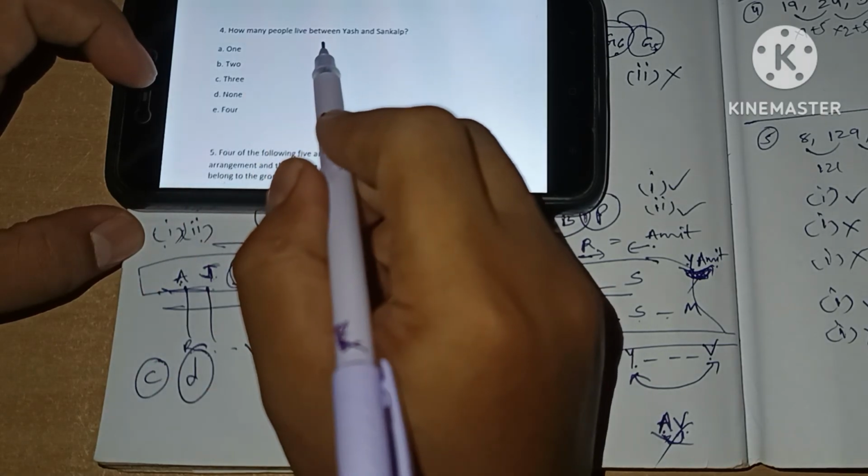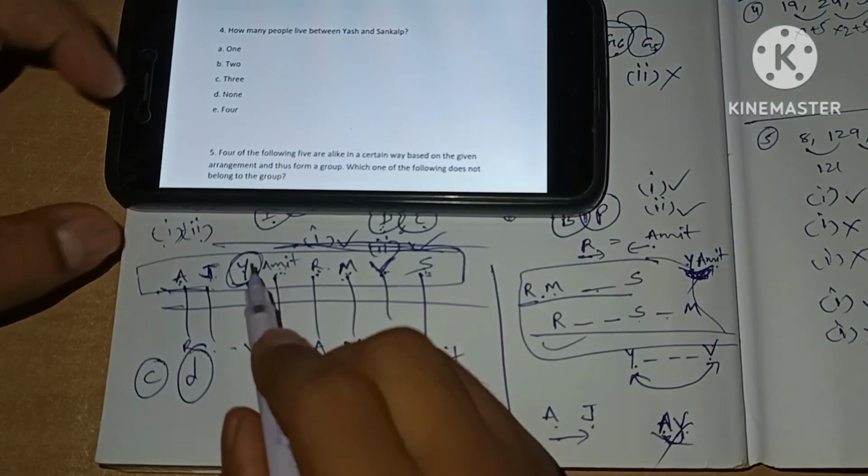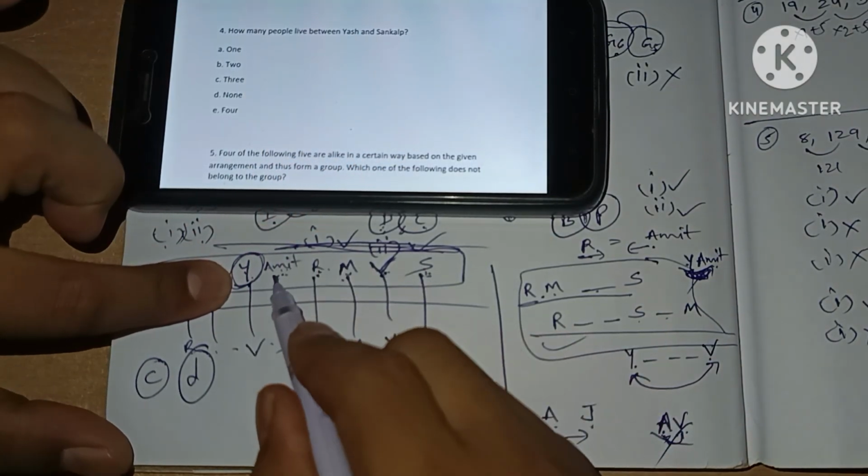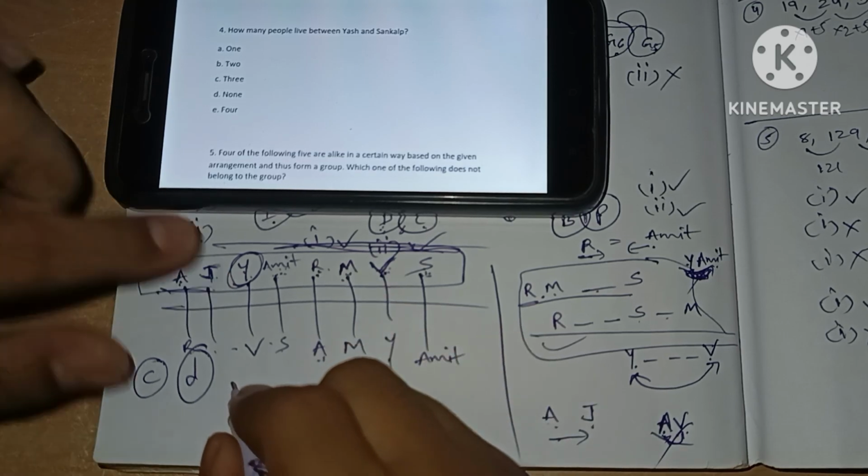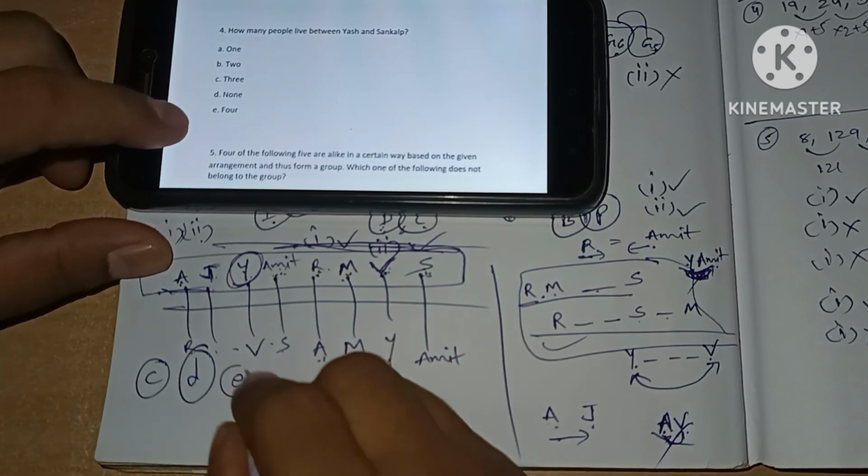Let's see the fourth question. How many people sit between Yash and Sankalp? This is Yash and this is Sankalp. 1, 2, 3, 4. 4 people sit between them. The answer will be option E.